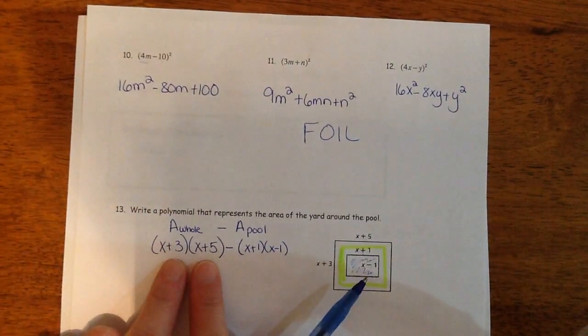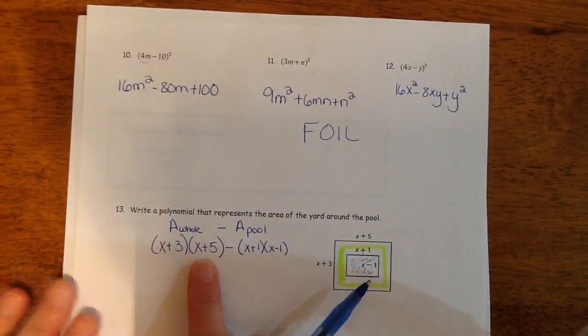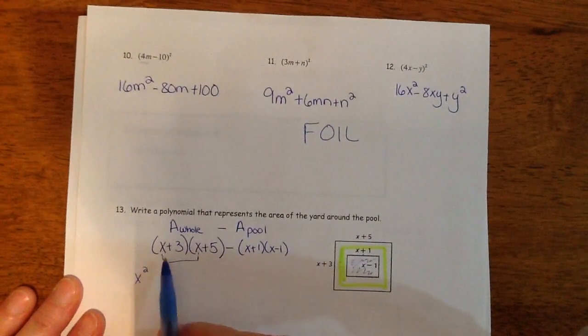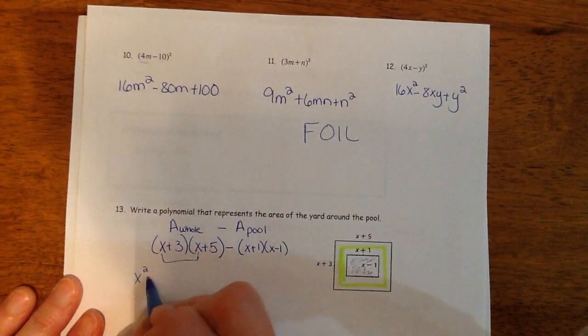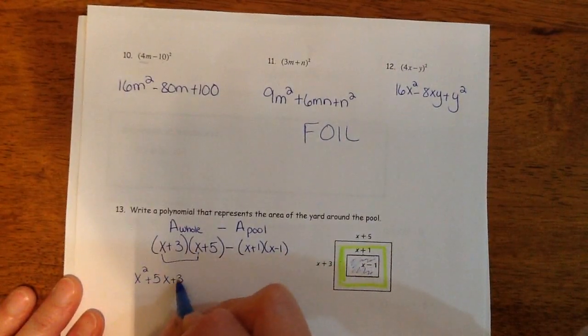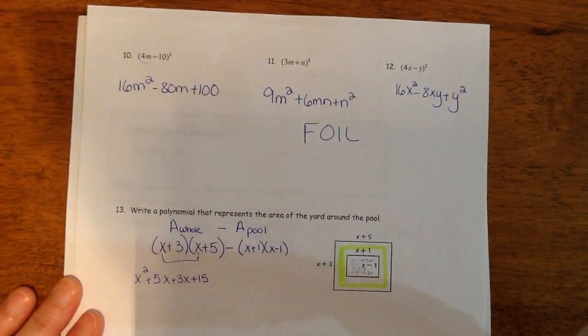Since these are different numbers, I just have to FOIL it. There is no shortcut. I just got to FOIL. So first, outer, inner, last. And then I'm going to put my middle two together.